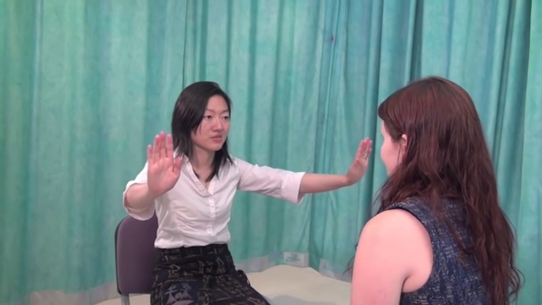Then stretch out your arms to the side with your palms facing the patient and fingers pointing towards the ceiling. Ask the patient to point to the hand that then moves. This will identify any significant temporal field loss.